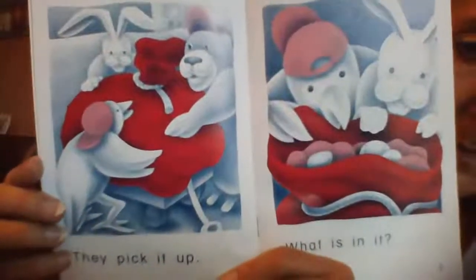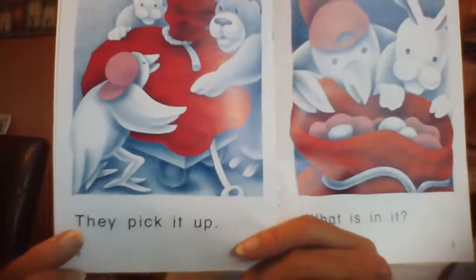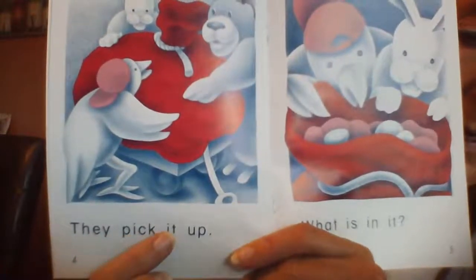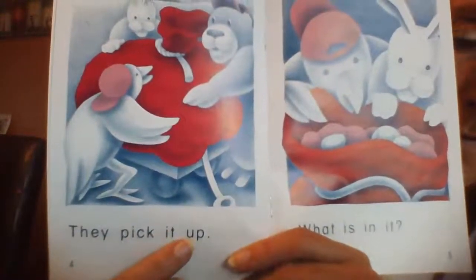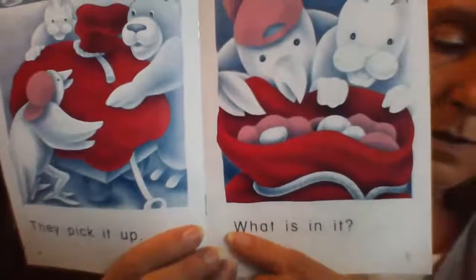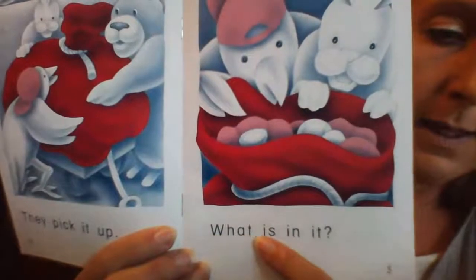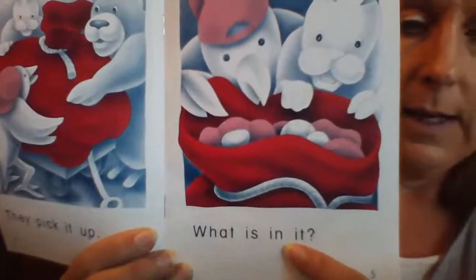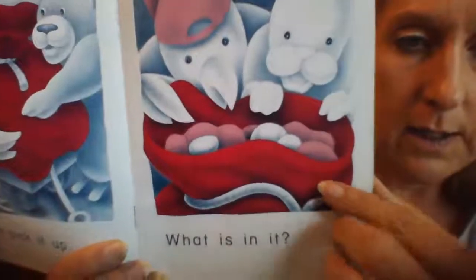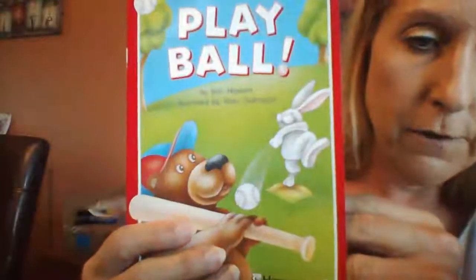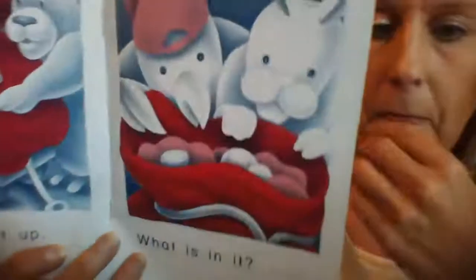So what are they doing? They found a big sack. They pick it up. You know what this word is? What is in it? What do you think's in that sack? I think from the picture on the front, we can make a guess.